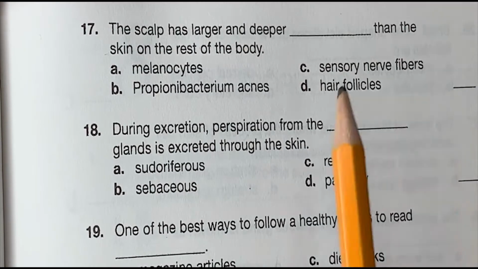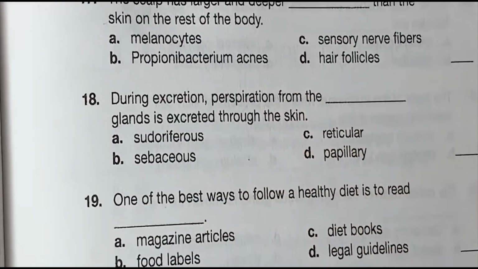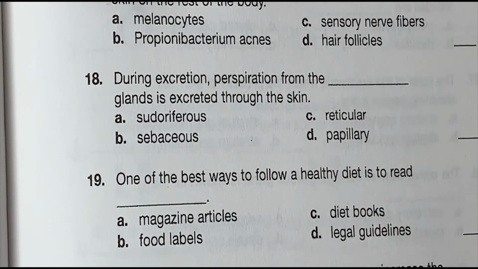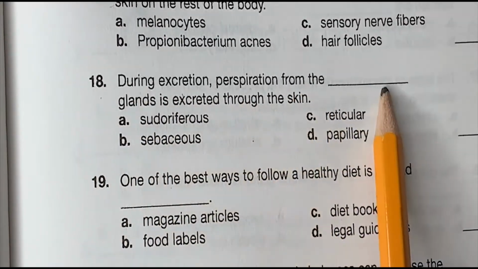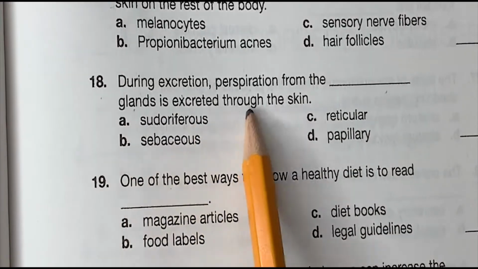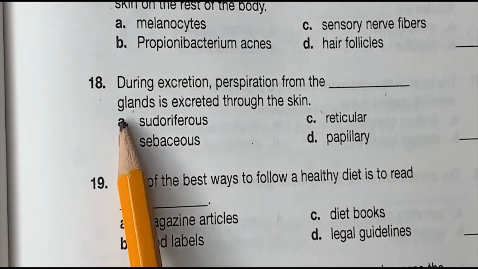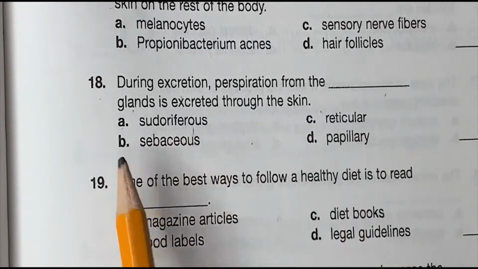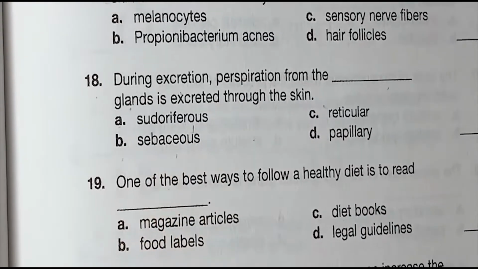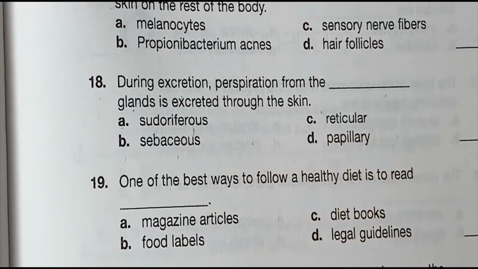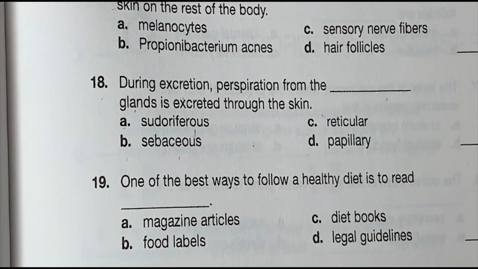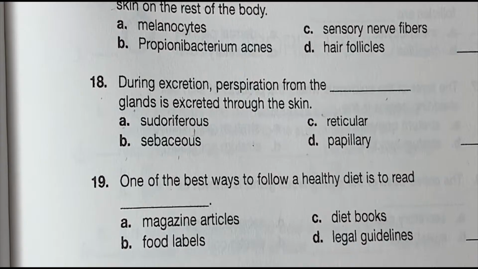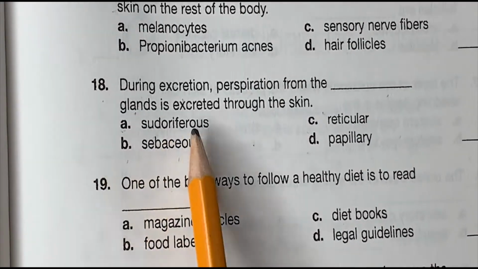And your correct answer is D, hair follicles. 18. During excretion, perspiration from the blank glands is excreted through the skin. Is it A, subterraneous, B, sebaceous, C, reticular, or D, papillary? And your correct answer is A, sudoriferous.